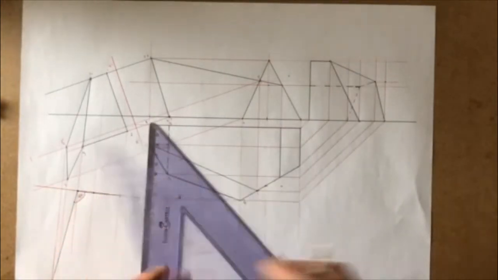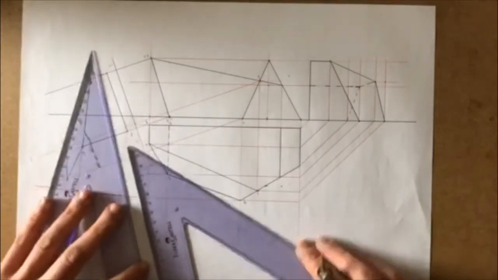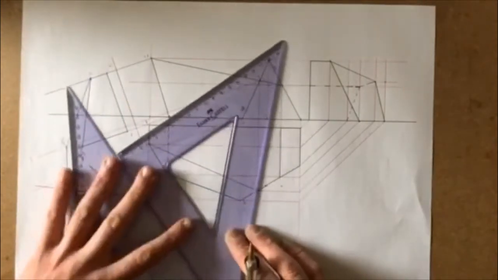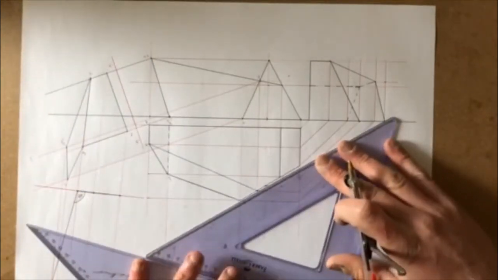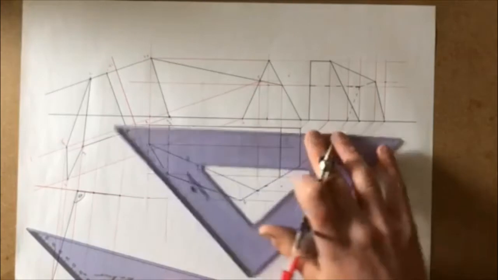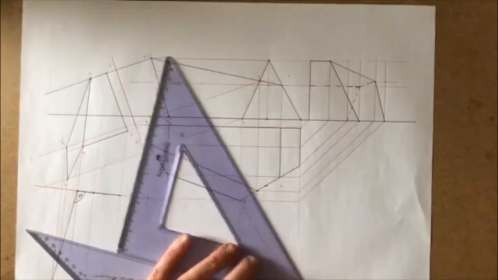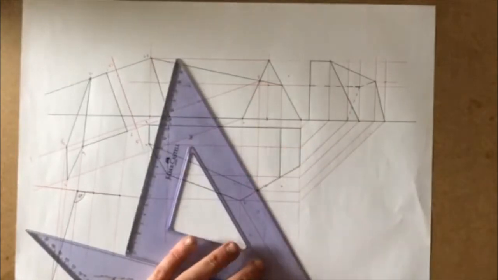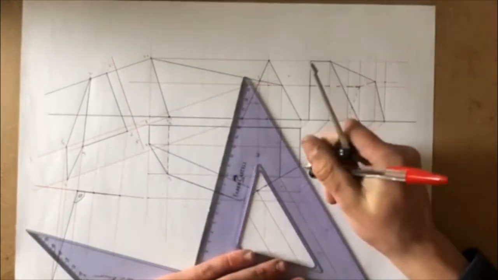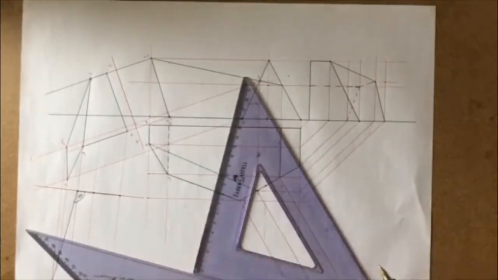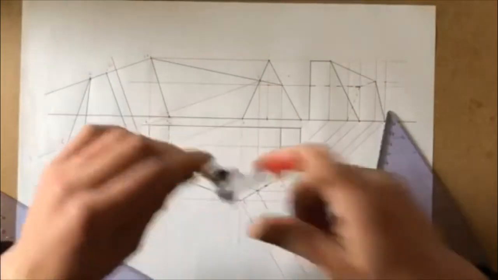So if I go perpendicular to that line, take out those points there. I'm going to go up to my elevation, I'm going to take my height.